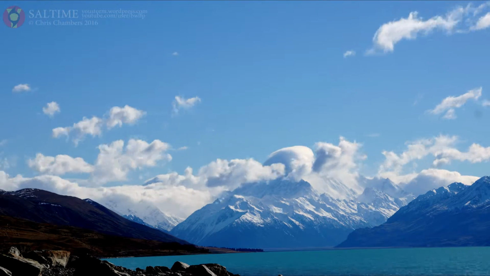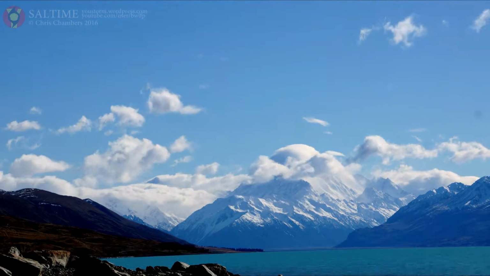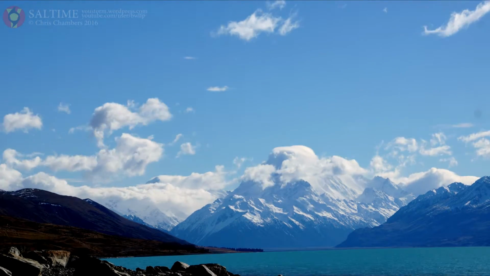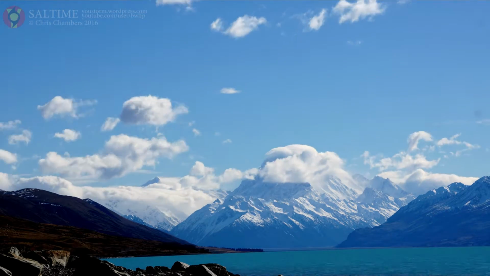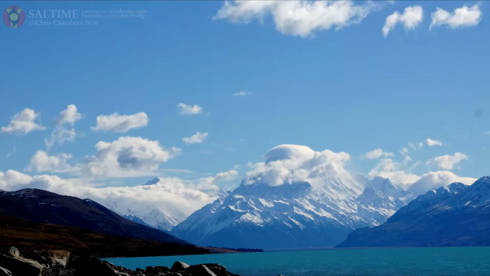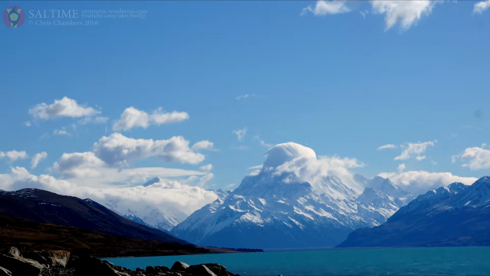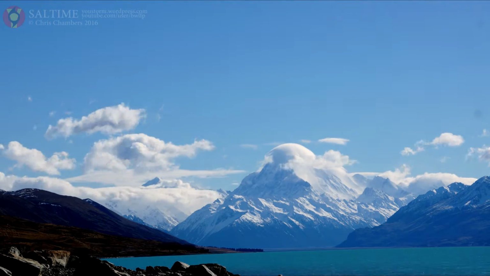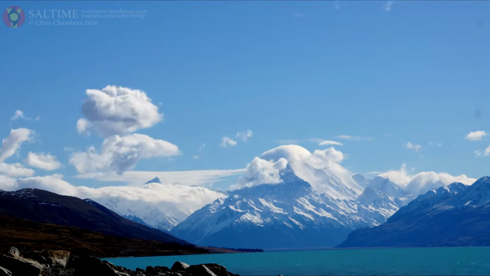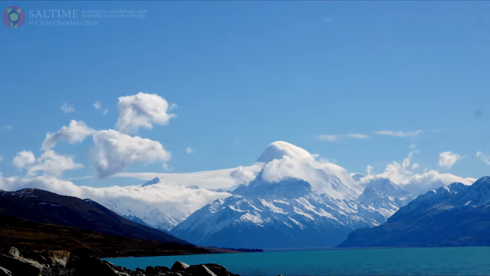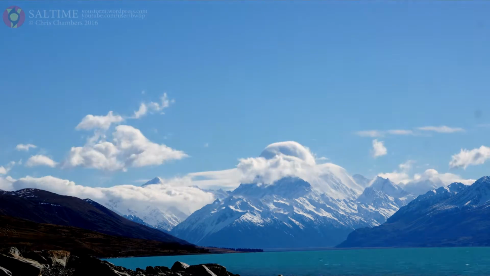The lake is at an altitude of 520 meters and with Mount Cook summit at an elevation of 3724 meters, making it rise about 3.2 kilometers vertically from the time-lapse location. The mountain is forcing the uplift of stable air that cools to its saturation point to form the cloud.